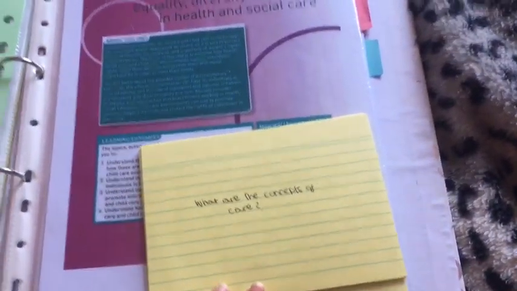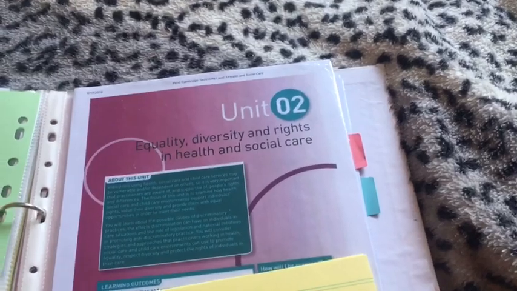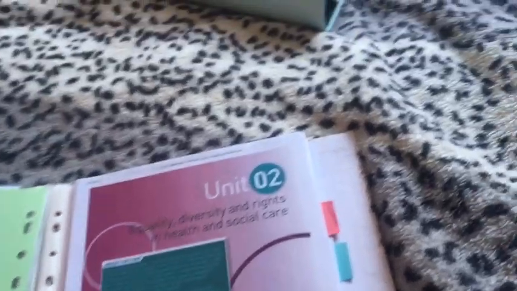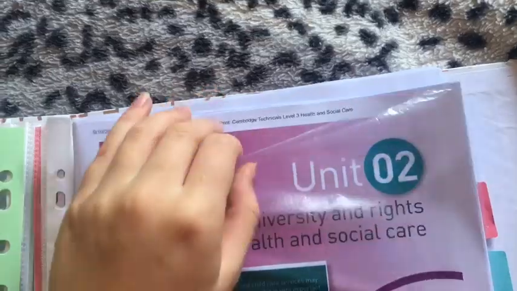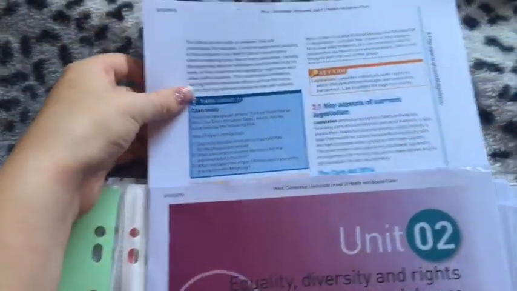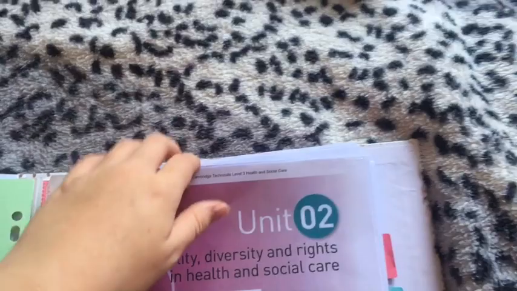So the next section, in the green file divider, is my health and social care. We have a 2-week timetable. On week 1 we do unit 2, whereas on week 2 we do unit 3, and they're both exam units. So this is basically the textbook notes that I printed off because you can get it online for free. I just printed off the sections that we need, so that's an example of it, and it's got everything that we need in here.